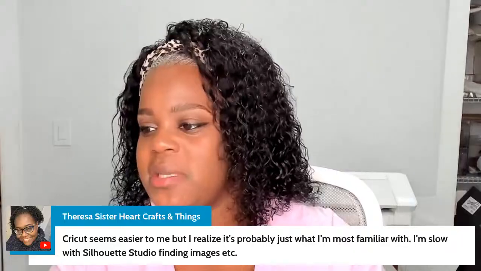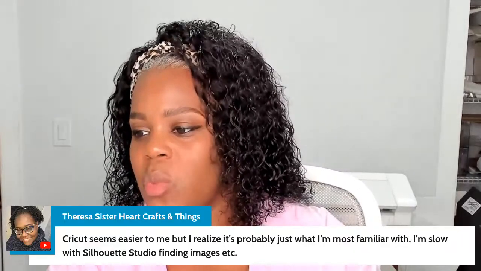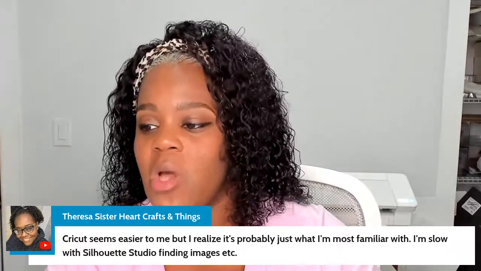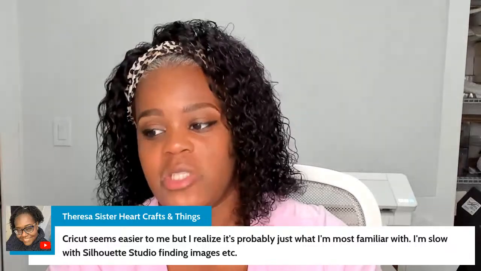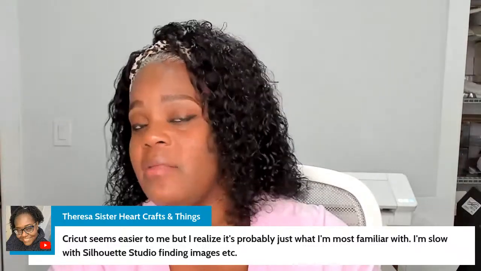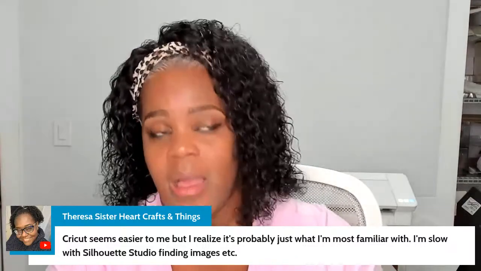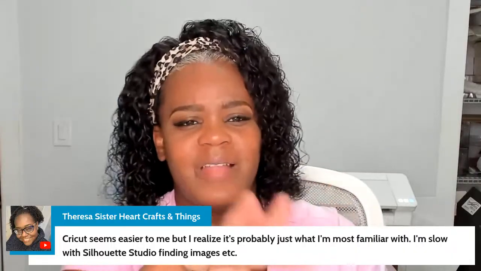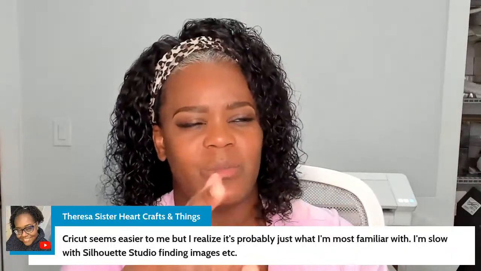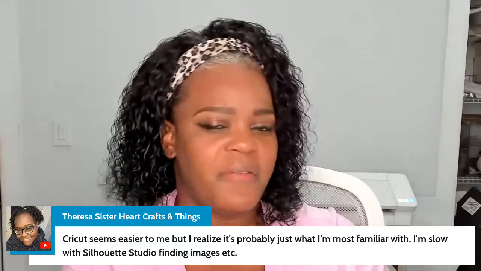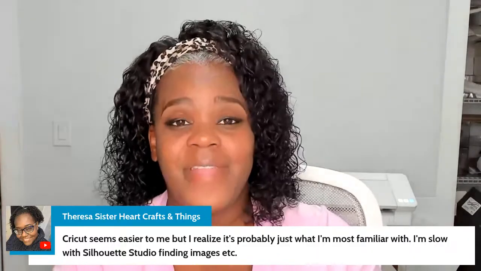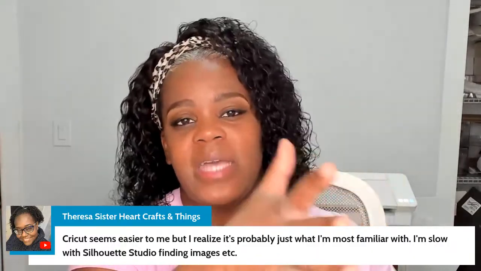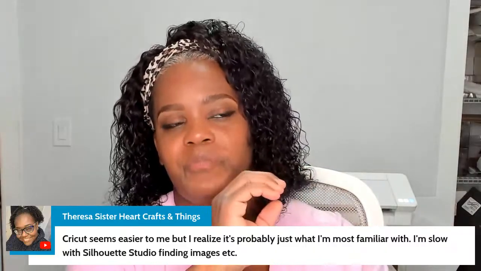Cricut seems easier to me, but I realize it's probably just what I'm most familiar with. I'm slow with Silhouette Studio finding images. Well, Silhouette Studio does not have a library of images built in. Just like Cricut, I mean, they have like a little design store. They have a library of things, but you end up having to have that subscription to get access to those things.